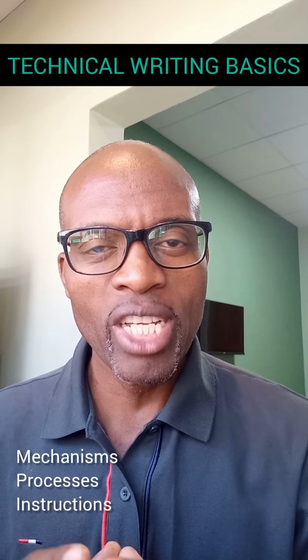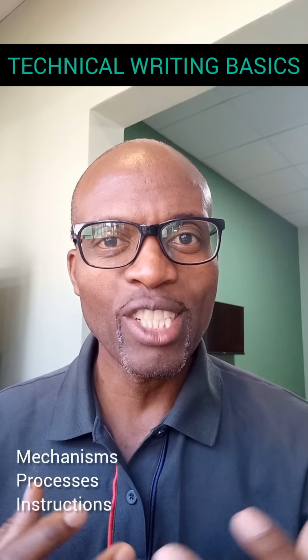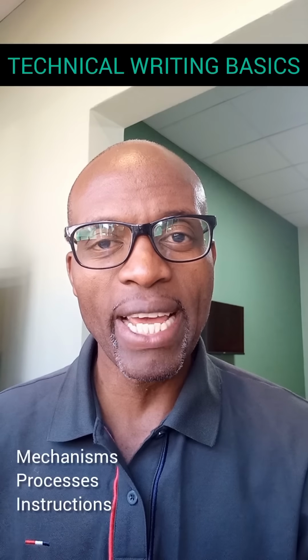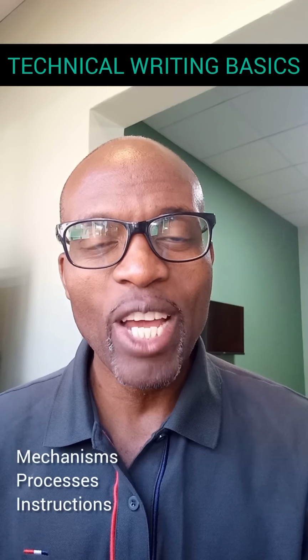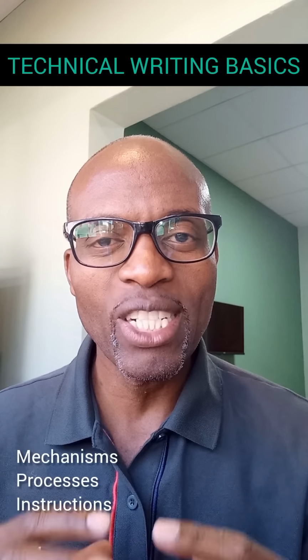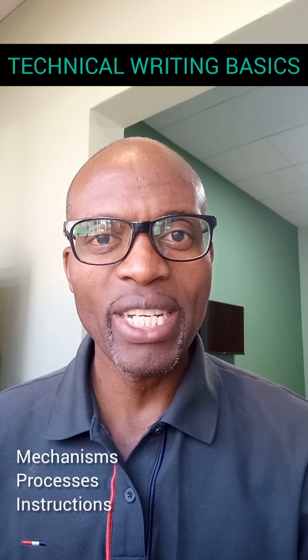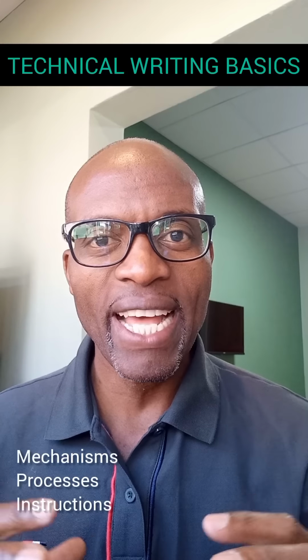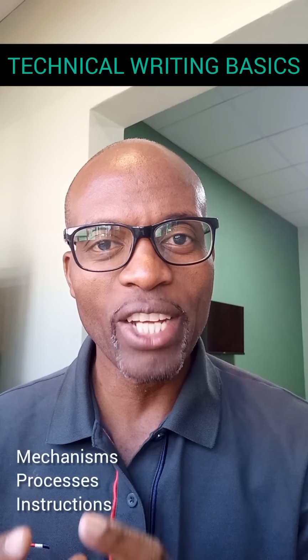Without visuals, it is very difficult for readers to imagine what a particular product or object looks like. So providing a visual in your mechanism description helps the reader to understand what it looks like. So you're going to include this labeled visual so that the reader can see the parts and how they sit according to what you indicated in the introduction.